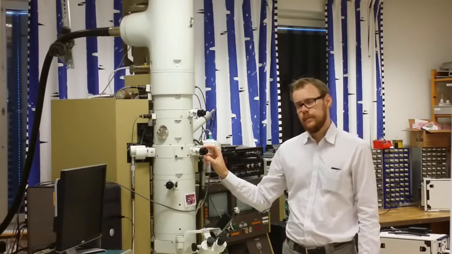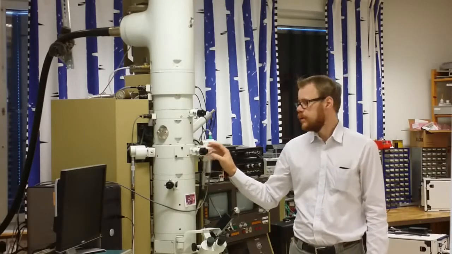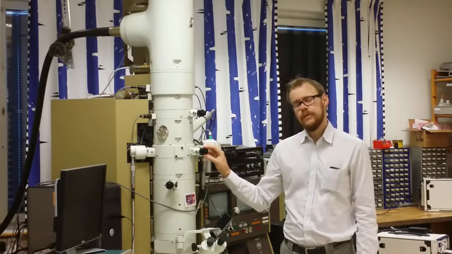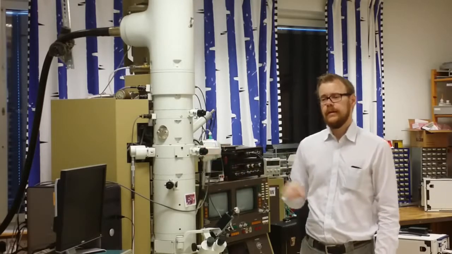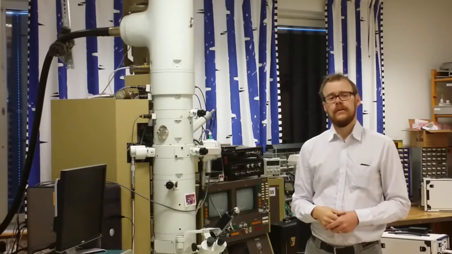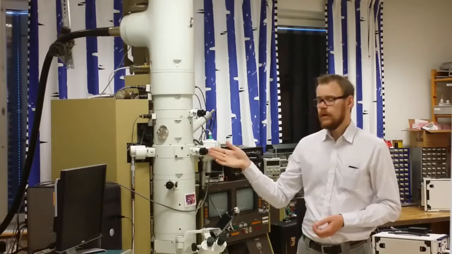The midsection aperture is an objective aperture. With this aperture you can select out and filter out the electrons that are deflected in the sample. You do this to increase contrast. You can also use this objective aperture to instead only select the deflected electrons. By doing so, you create a dark field image instead of the bright field image.